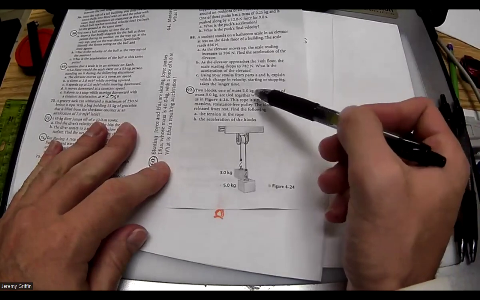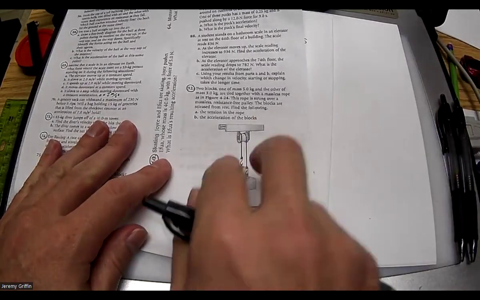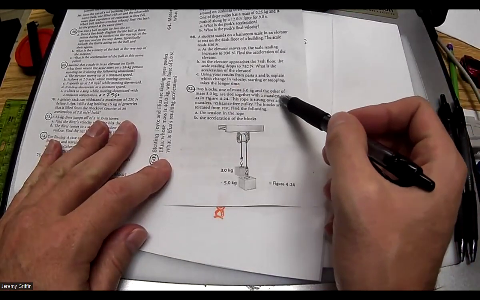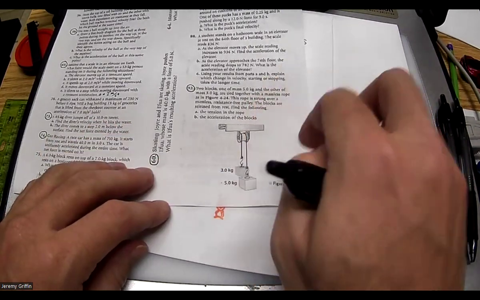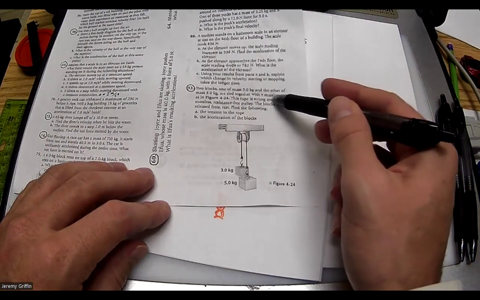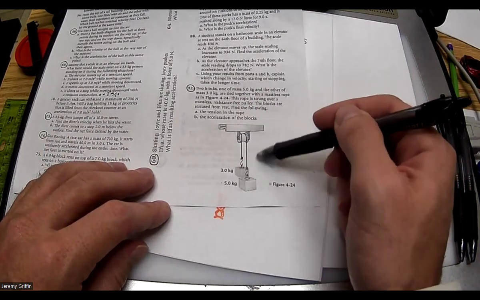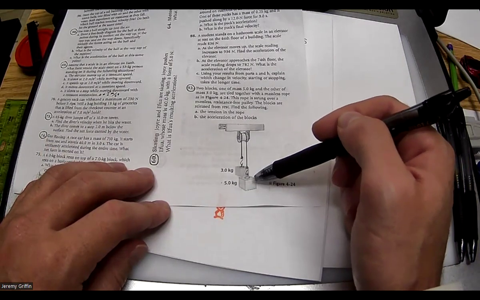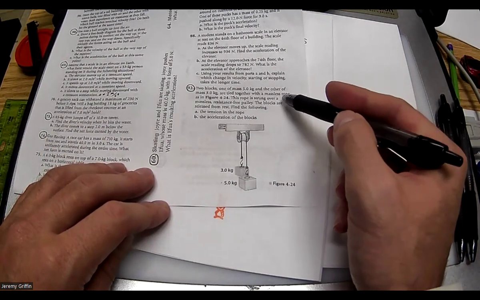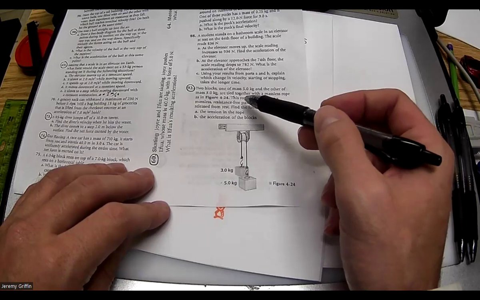Okay. Two blocks, 5 kilograms and 3 kilograms, are tied together over a massless rope. Sometimes it says a rope of negligible mass. If I pause for a moment, think about it: what if the rope had pretty significant mass, especially compared to those weights? This would probably have a little bit different type of motion. Just a little side thought. I'm not going to solve that, but we did.